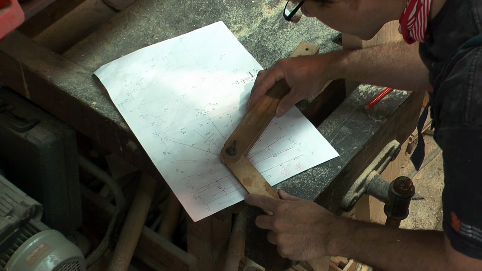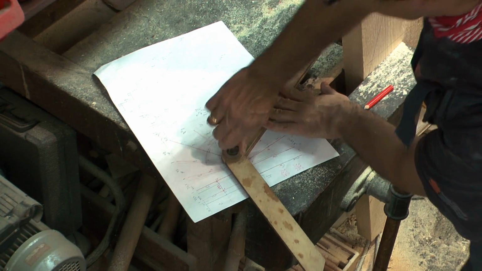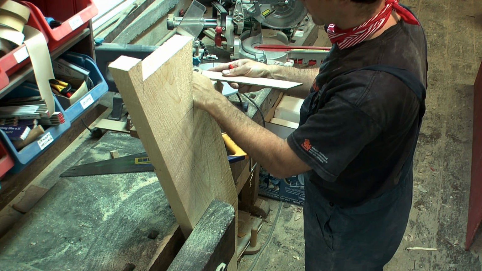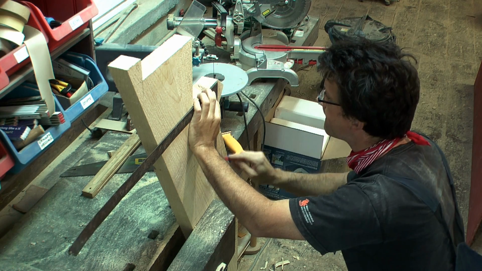Making the CAD model was easy compared to the same task in reality. I had to copy several angles from the printouts to the workpieces, which I cut mostly by hand.